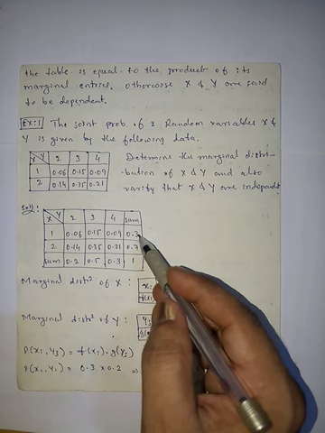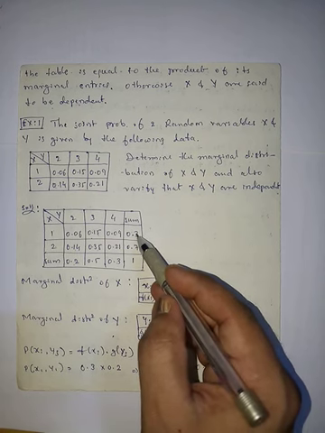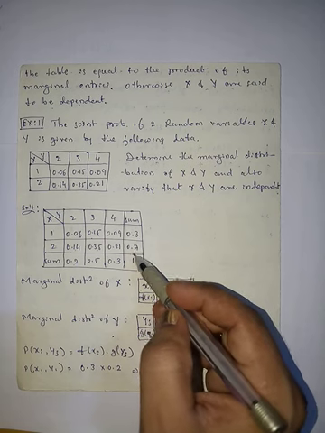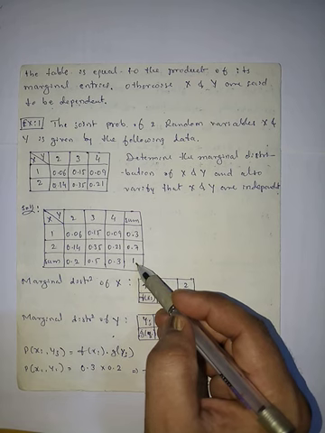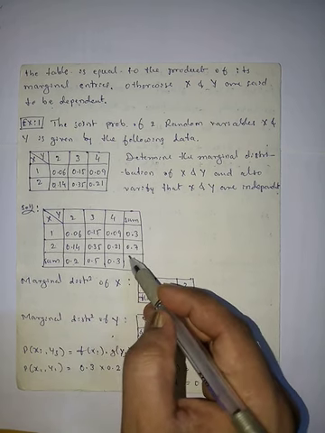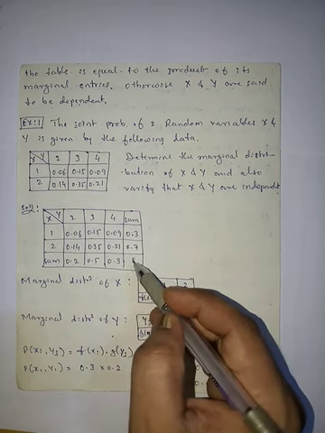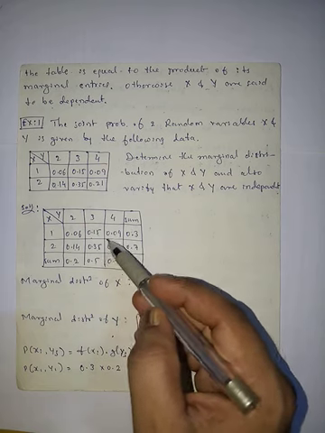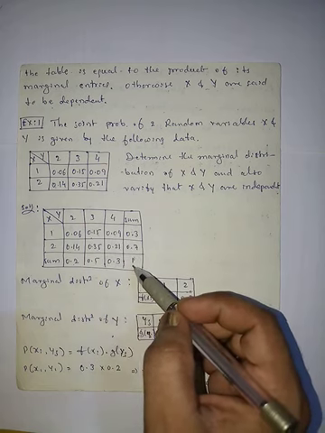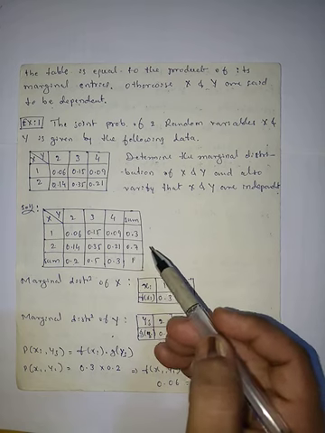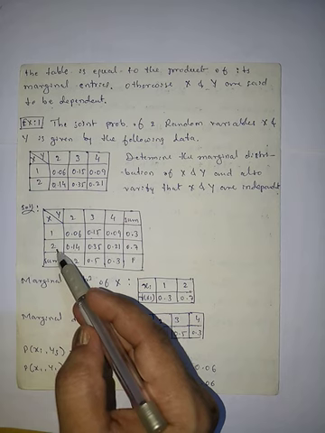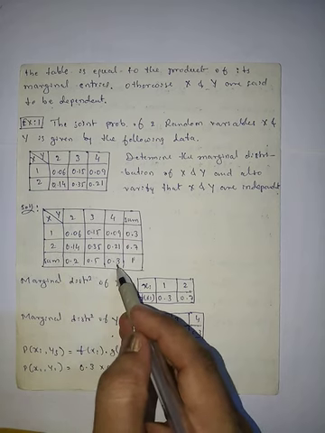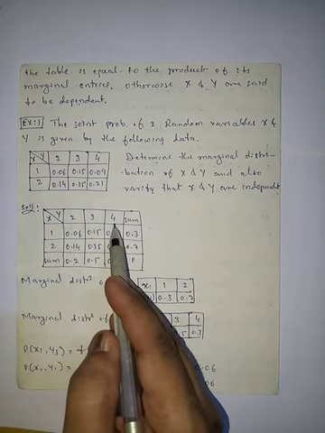Now after taking the sum, we have to add the marginal distributions. 0.3 and 0.7 is 1; 0.2, 0.5 and 0.3 is 1. This sum must be 1. If you are not getting 1 here, then there is something wrong in the table. So, as we discussed, 0.3 and 0.7 are the marginal distribution of x, and 0.2, 0.5 and 0.3 are the marginal distribution of y.